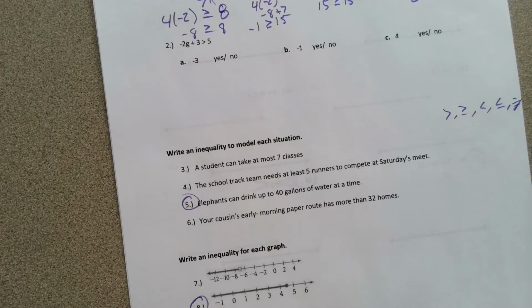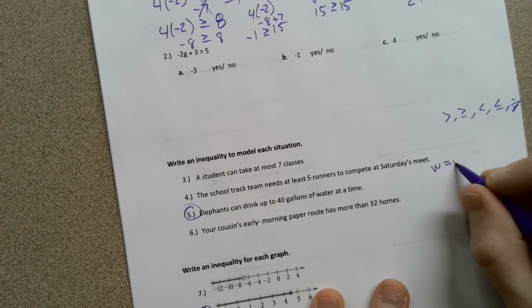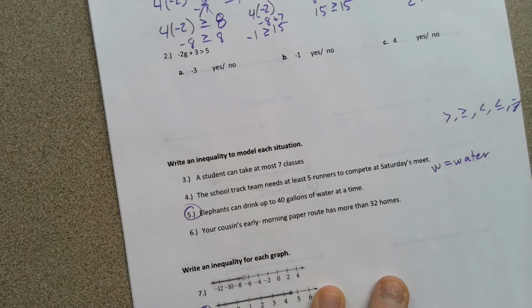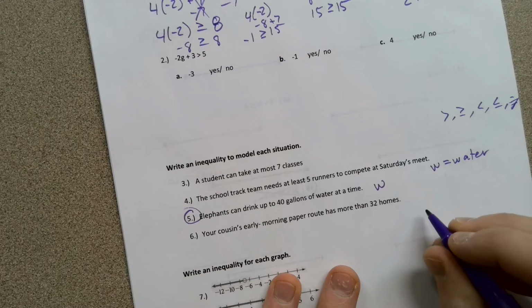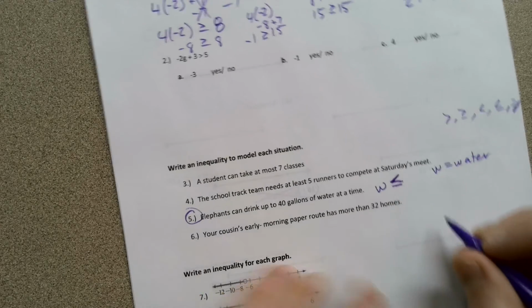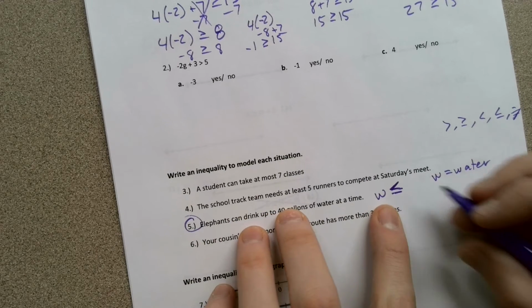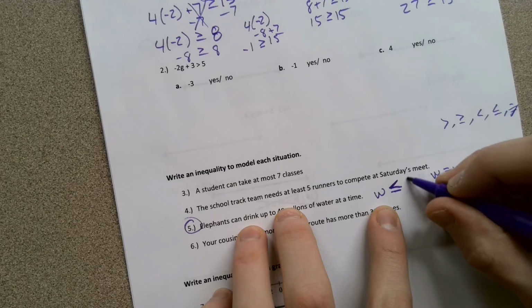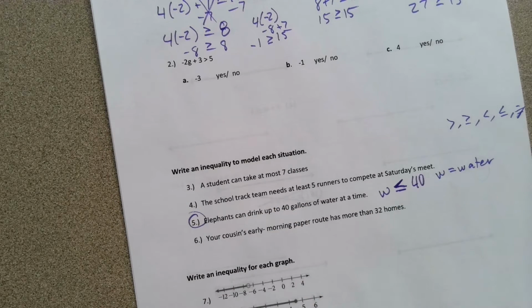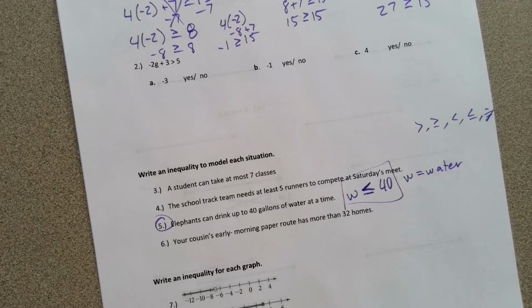Elephants can drink up to 40 gallons of water at a time. Okay, so I am going to use W for water. I know they can drink up to 40 gallons at a time. So W cannot be more than 40. So it's got to be less than or equal to. I know it's or equal to because it says they can drink up to 40 gallons of water at a time. So W is going to be less than or equal to 40. And that would be my completed inequality right there.